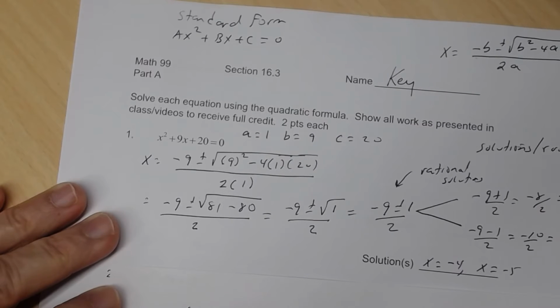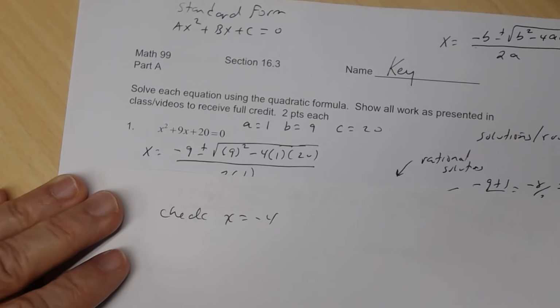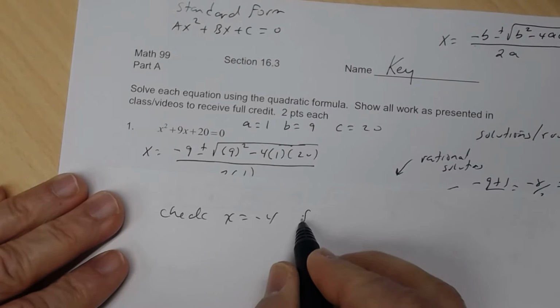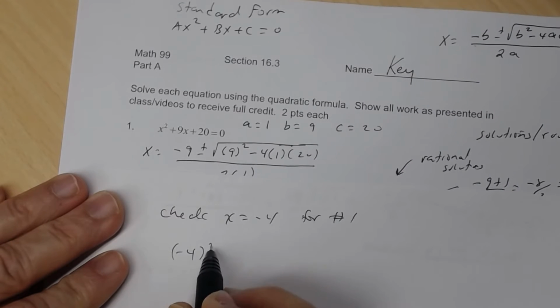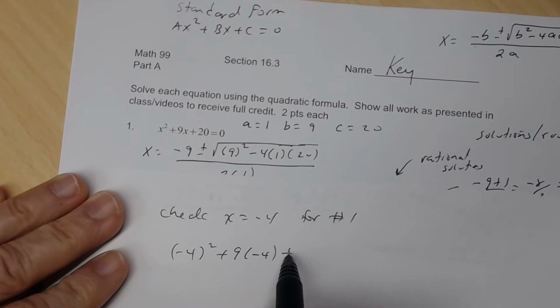So if I check x equals negative 4 for number 1, I get negative 4 squared, x squared, so negative 4 squared, plus 9 times negative 4, plus 20, and I want to see, so it's a question mark, if that's going to equal 0.